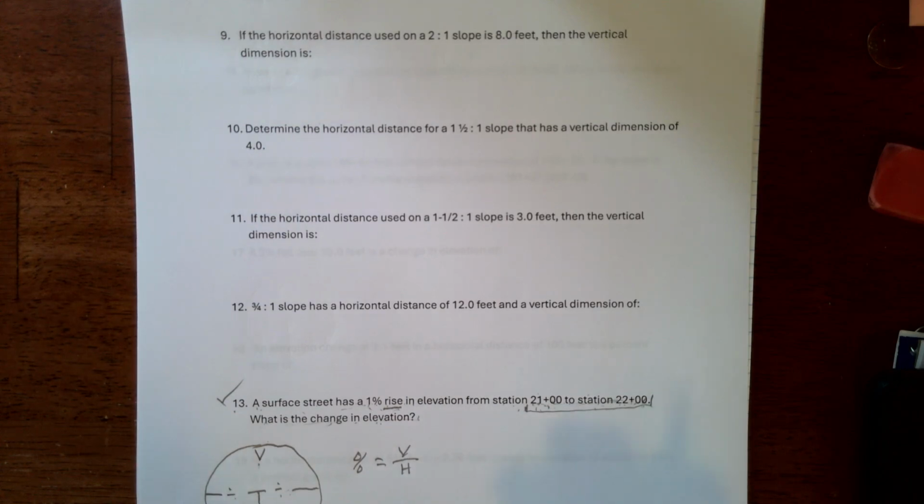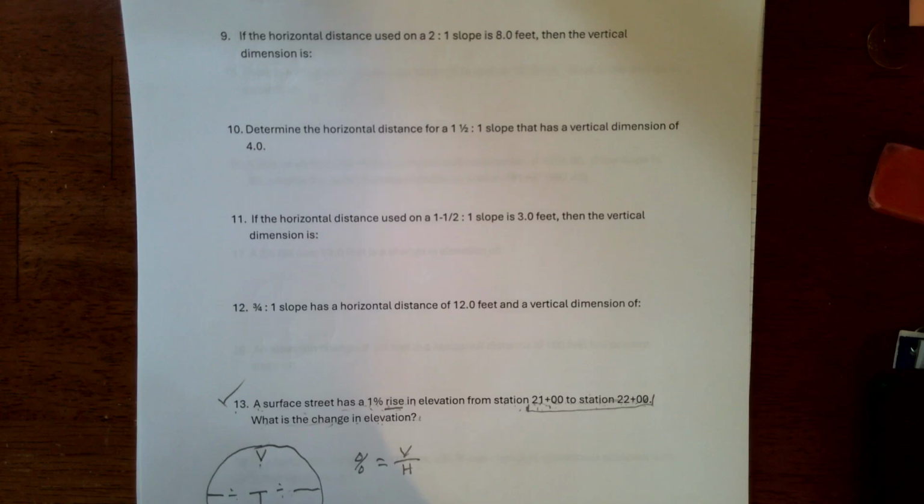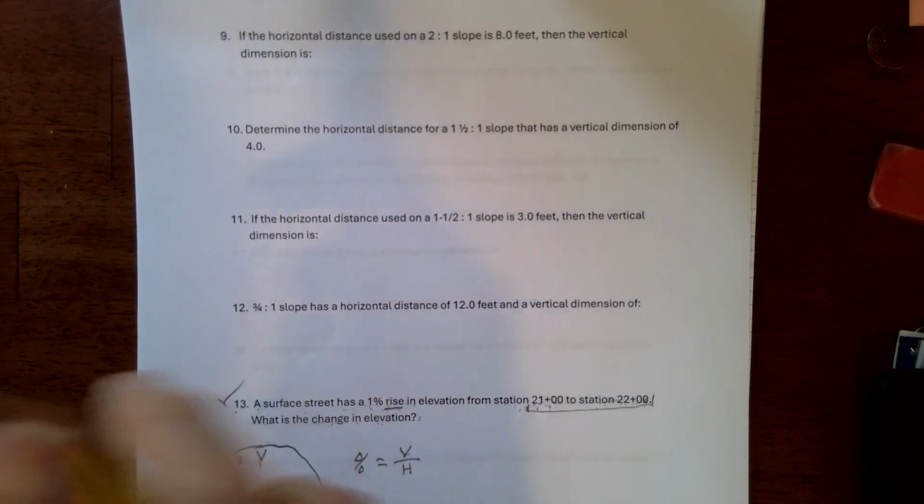1%. When we use that mathematically, we change it to a decimal. And to do that, we divide it by 100, and that will leave us with 0.01. Now that's the same as 1%. You understand that, right? Okay. So we got a vertical unknown. We can find the horizontal.